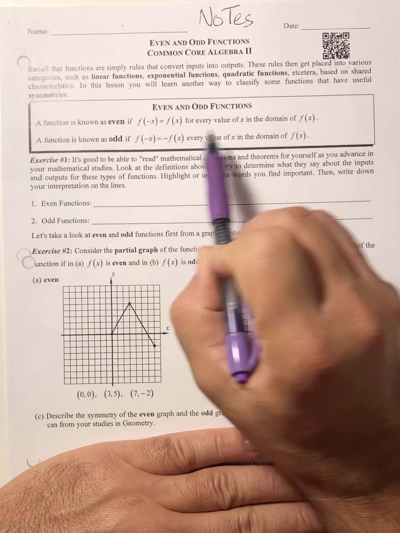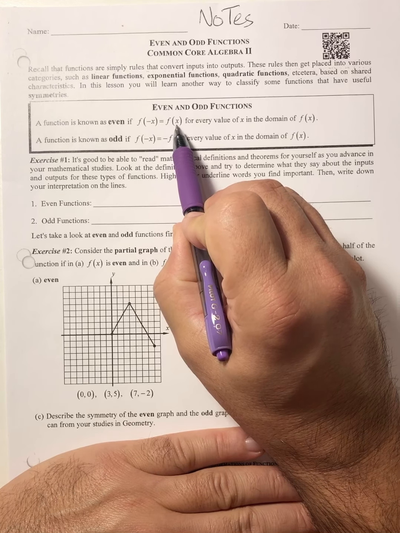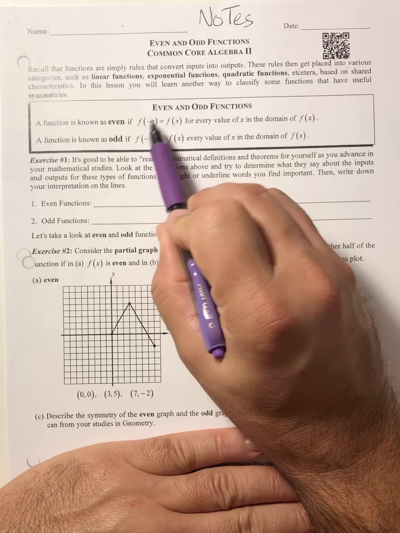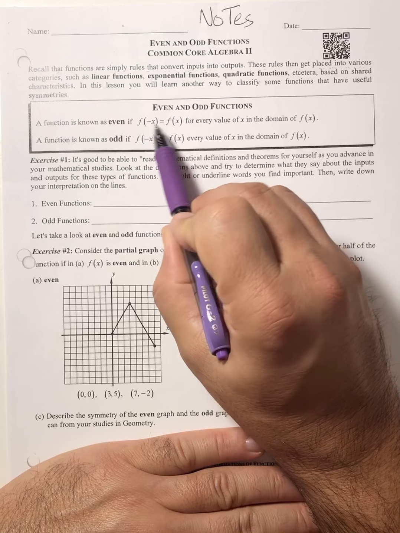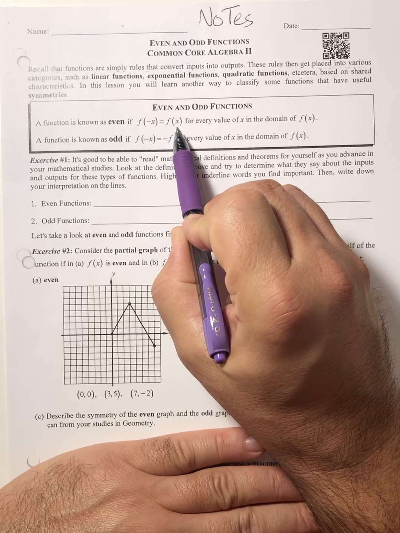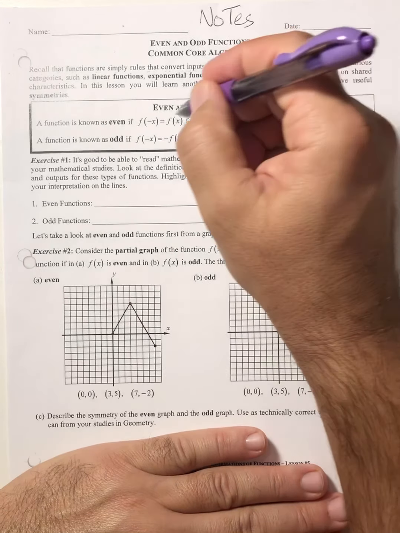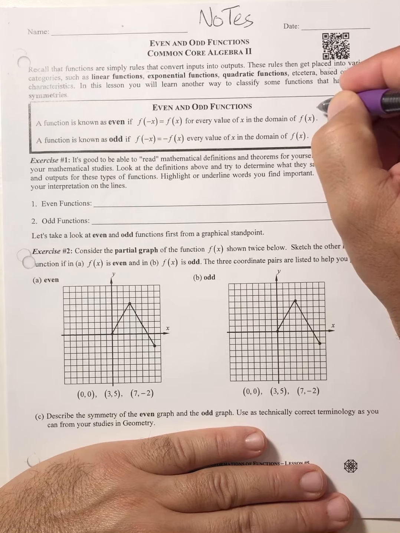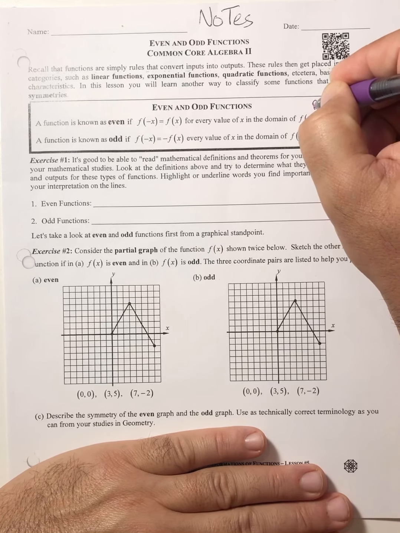Remember, if I'm changing a positive x to a negative x or a negative x to a positive x, an even function is simply a reflection over the y-axis. So this is the definition, but an even function is literally a reflection over the y-axis.